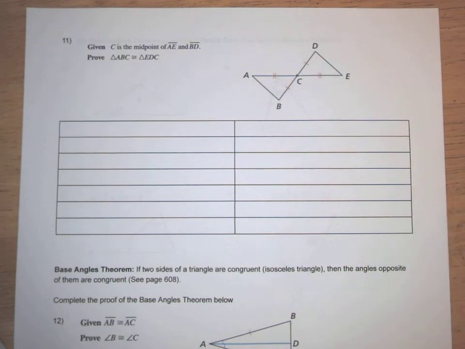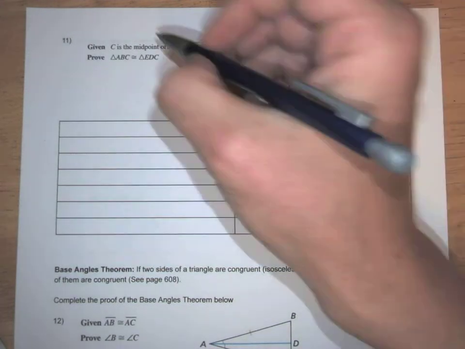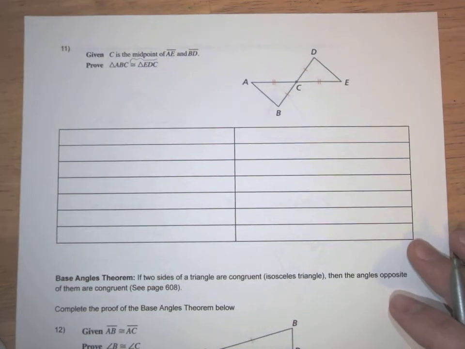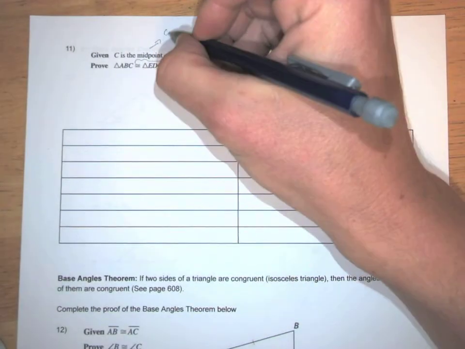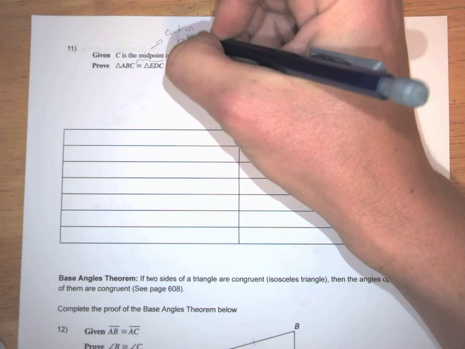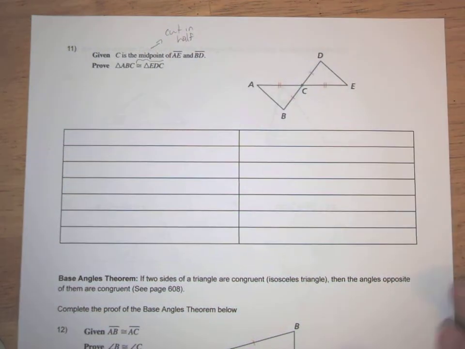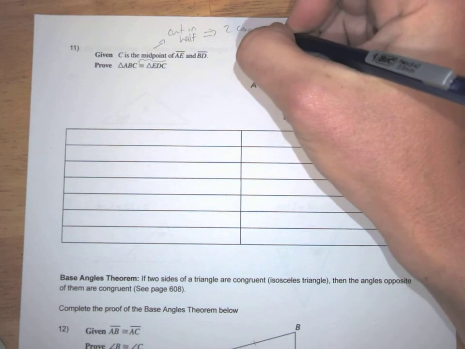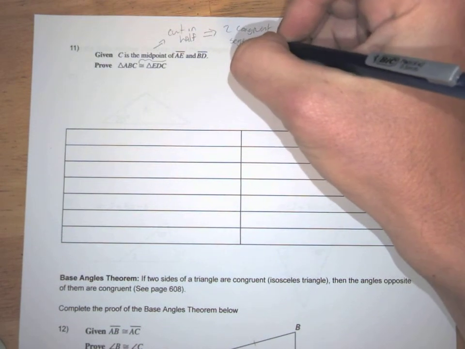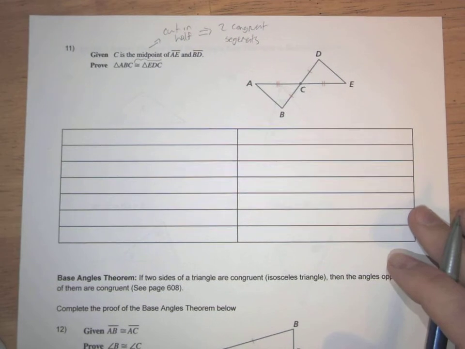Midpoint means it's in the middle, right? Which means that the segments on either side of that midpoint have to be congruent because the middle is halfway between. So this is a half and this is a half. So a midpoint is kind of like an angle bisector or a segment bisector. Midpoint is going to cut in half or separate into halves. Okay? So what you get is 2 congruent segments when you have a midpoint.